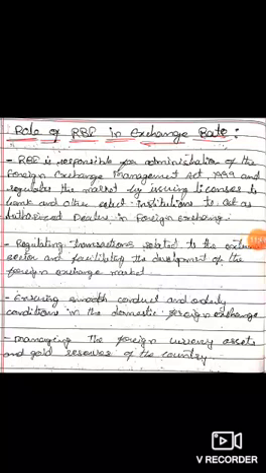Role of RBI in exchange rate is the next topic. RBI is responsible for administration of the Foreign Exchange Management Act 1999 and regulates the market by issuing licenses to banks and other selected institutions to act as authorized dealers in foreign exchange. So each and everything which is related to foreign exchange or exchange rate is monitored and managed by RBI.